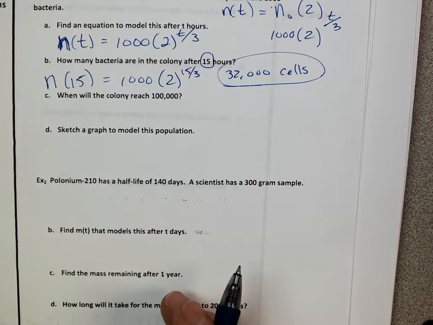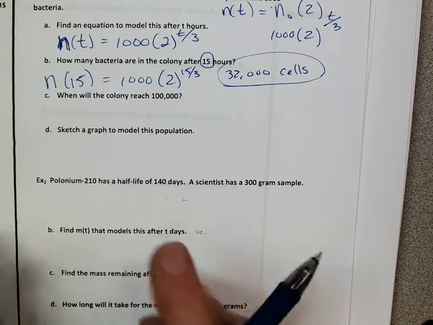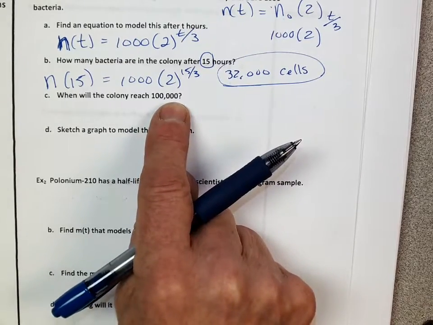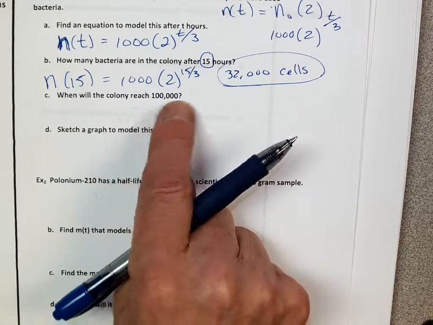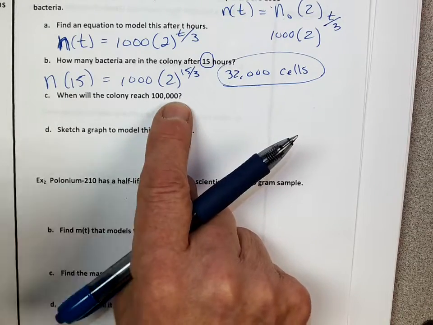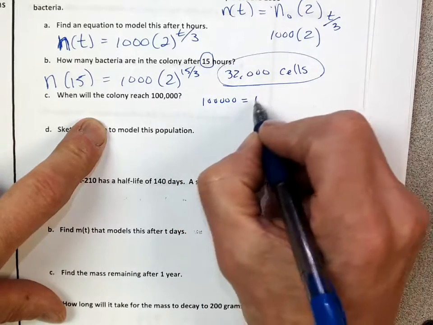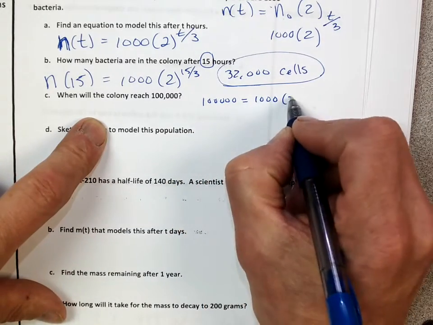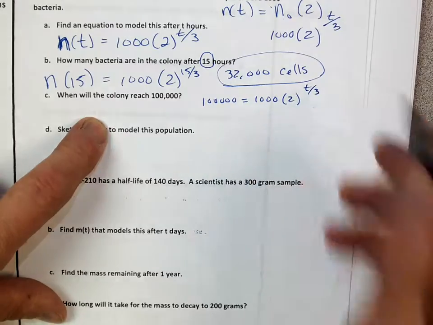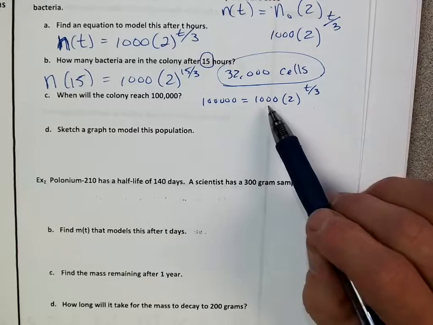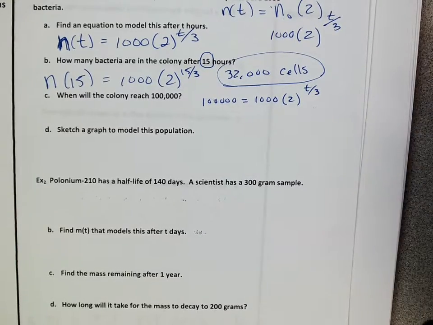So far, so good? Is that pretty easy? Yes. Okay. Now, C. When will the population equal 100,000? Now, when? We're going to have to look for time, right? So we want this to be our ending amount, so we're going to set it equal. We're going to go 100,000 equals our 1,000 times 2 to the t over 3. So this time we have to solve for the time. How much time does it take for 1,000 to become 100,000, okay? Because if it doubles every 3 hours, how much time is that going to take?